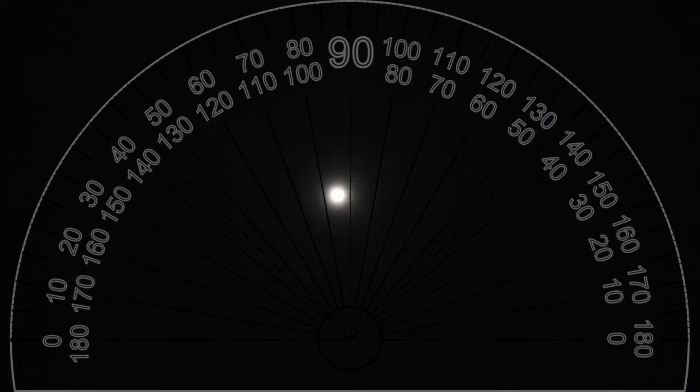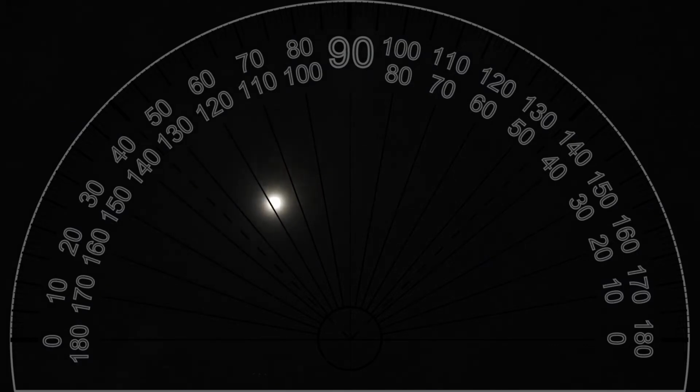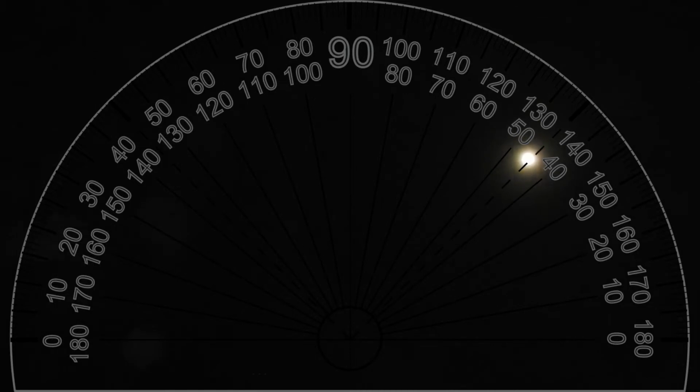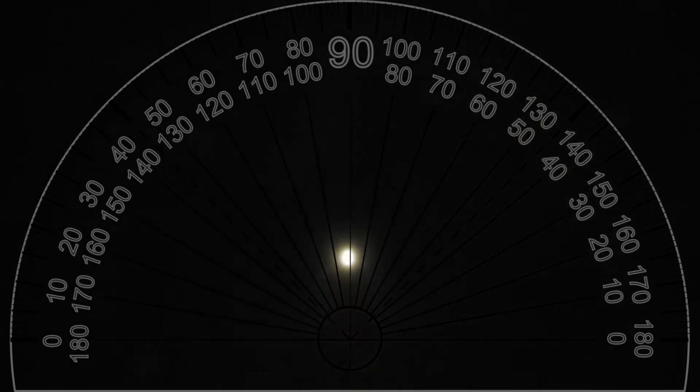Alright, so pointing directly up is the moon. And here is south. And here is east. And there it is again. Oh, let's swing back around to the south. And there we can see we're south again. So, there you have it.